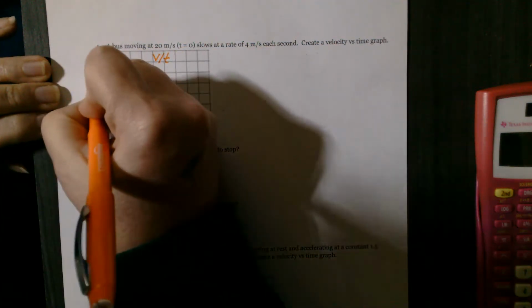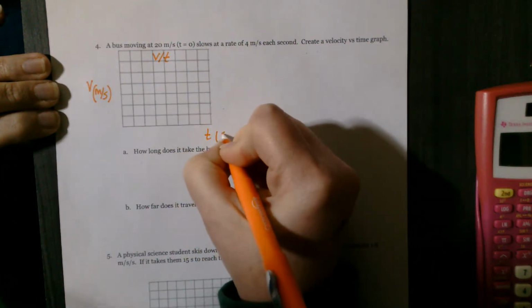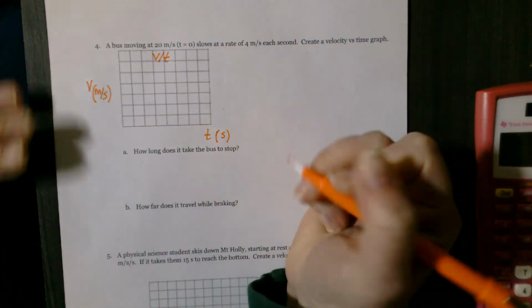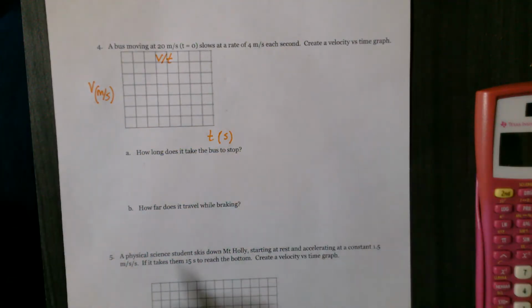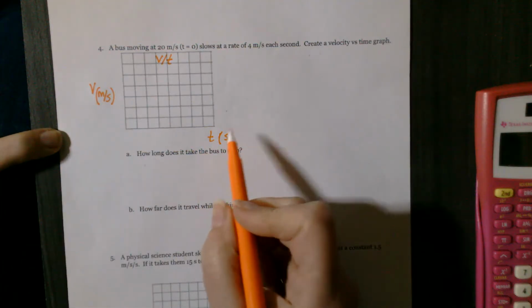Velocity is my variable. Meters per second is my unit. Time is my variable. Seconds is my unit. You guys know by now that your graphs are about 5 to 6 points each, and you have to do each one of these things.